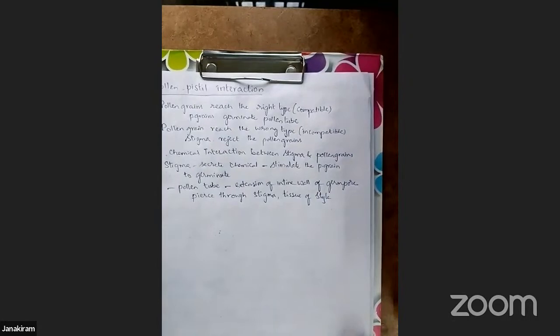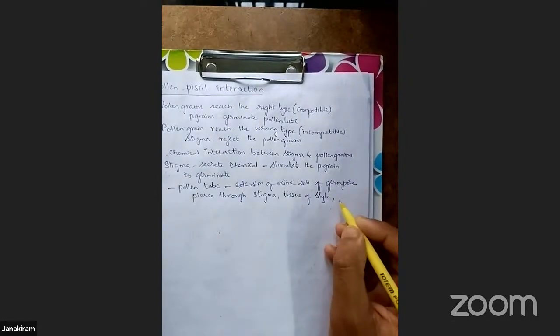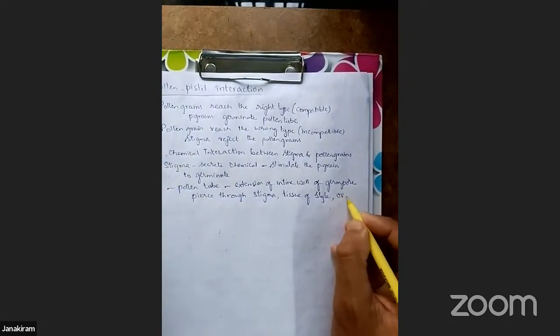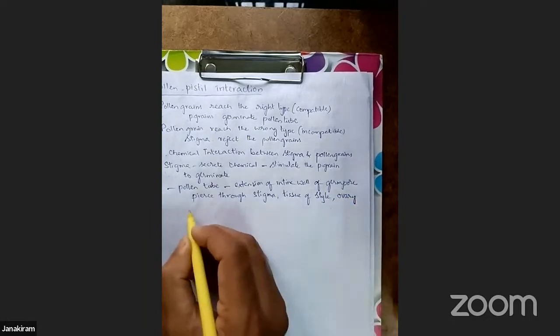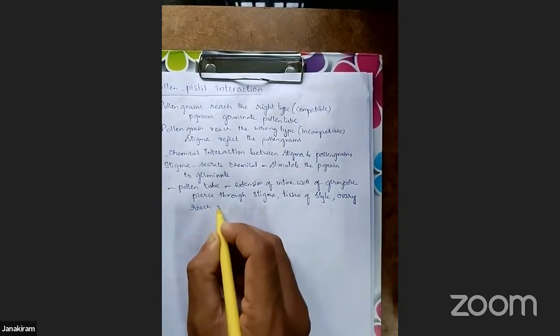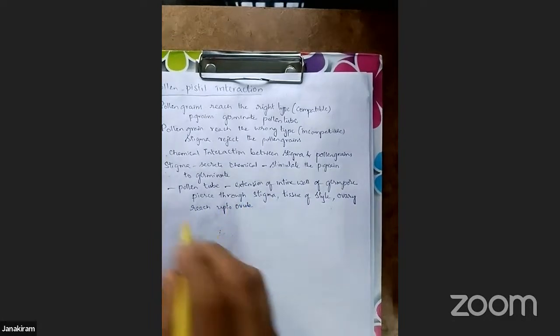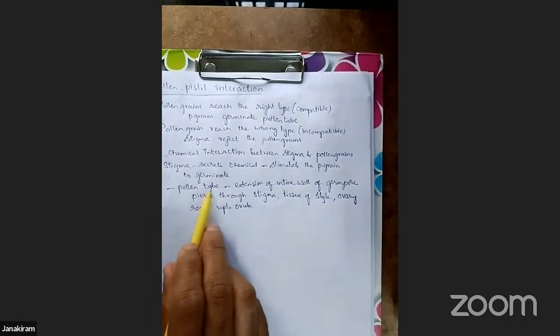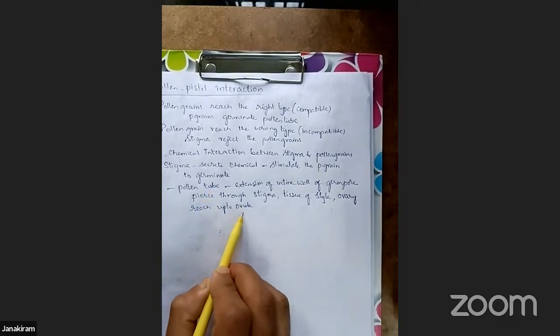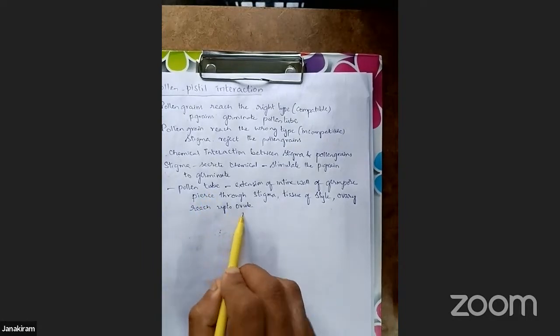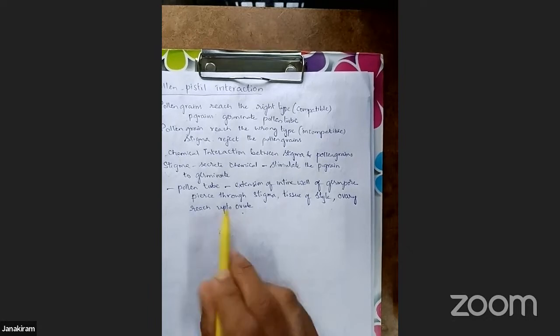Whenever it is passing through the style, later it will enter into the ovary and reach up to the ovule. So starting from the germination of the pollen tube up to the time the pollen tube reaches the ovule, the entire process is called a pollen pistil interaction.